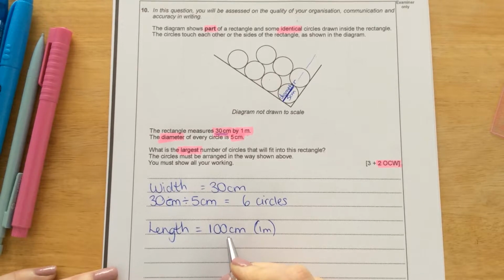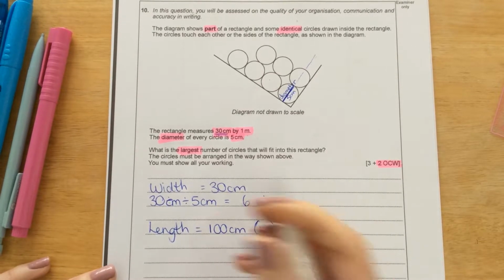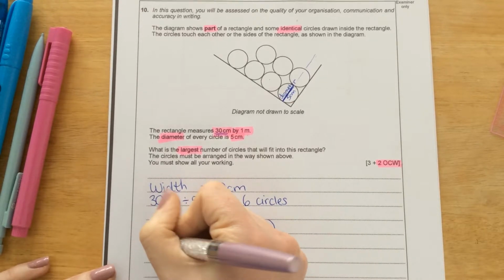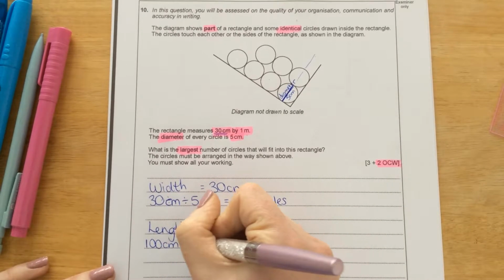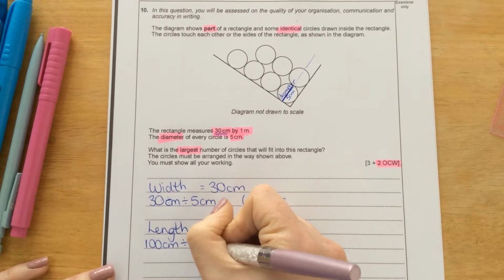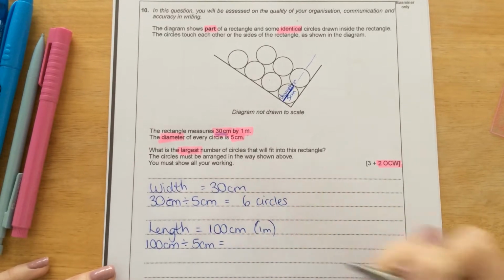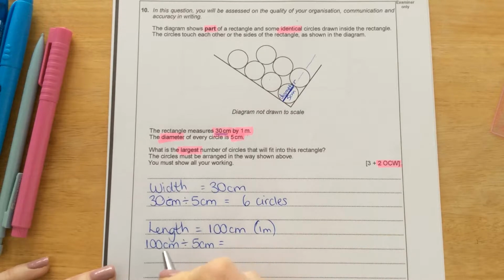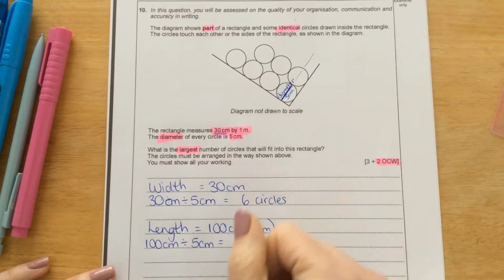And again, I need to know how many of those circles will fit into that 100 centimetres. So the sum I'd need to do here would be 100 centimetres divided by the 5 centimetres circles. So how many times does 5 go into 100? 20.